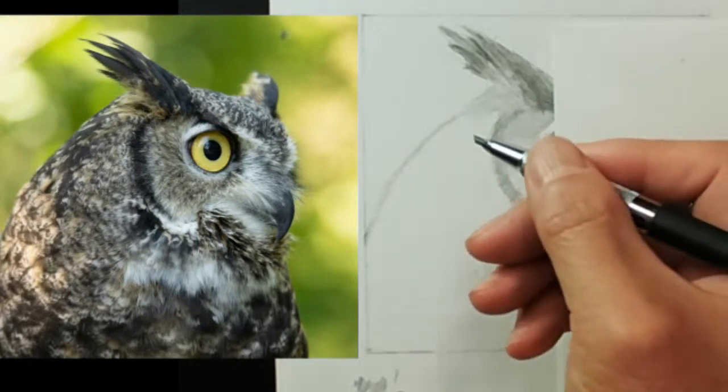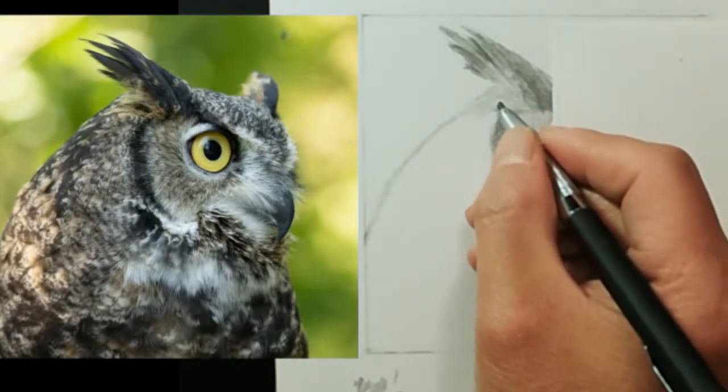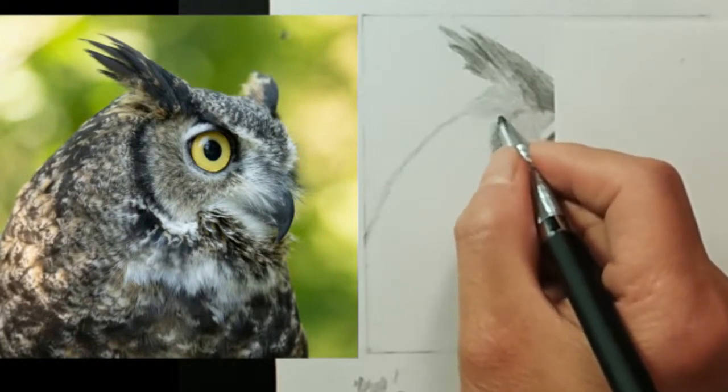I keep lifting my pencil to check the angle of my pencil lead so that I'm not scratching the paper with a sharp corner.